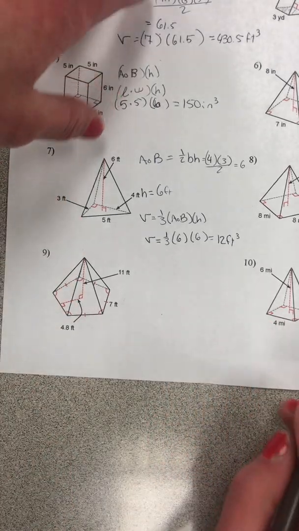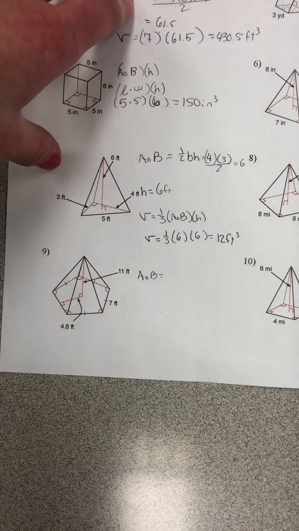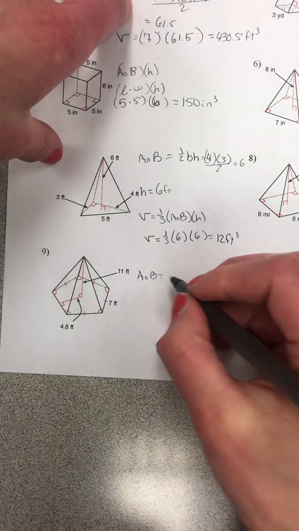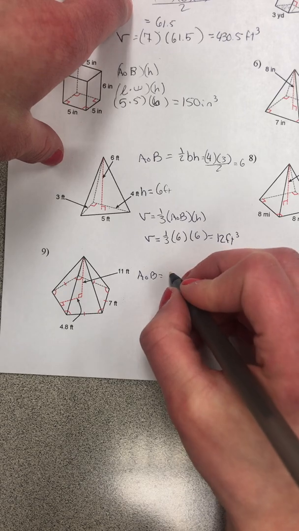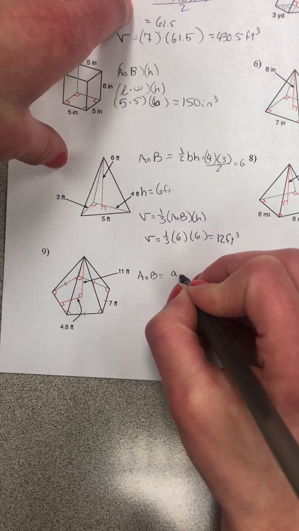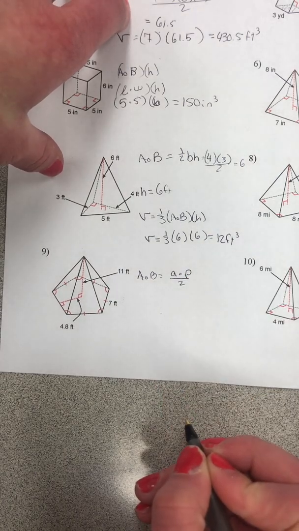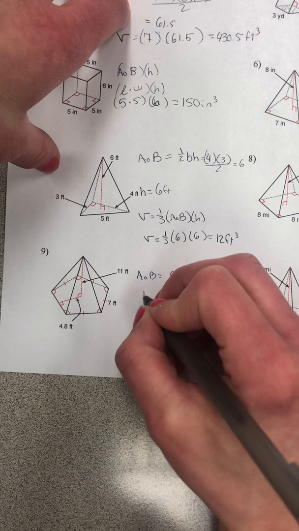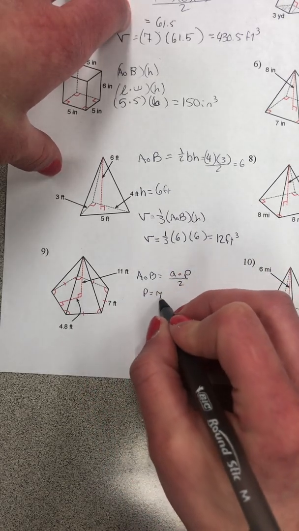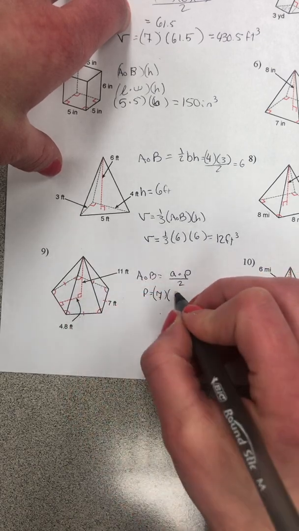And last but not least, the last one we're going to look at, again, it's going to be area of the base. For this one, the area of our base, it is a pentagon, so we're going to have to use the pentagon formula. For this one, it is going to be the apothem times the perimeter divided by 2. Let's find our perimeter. Our perimeter is our side length, which we know is 7, times the number of sides. 1, 2, 3, 4, 5.